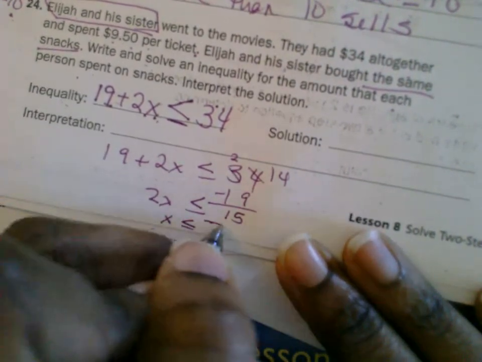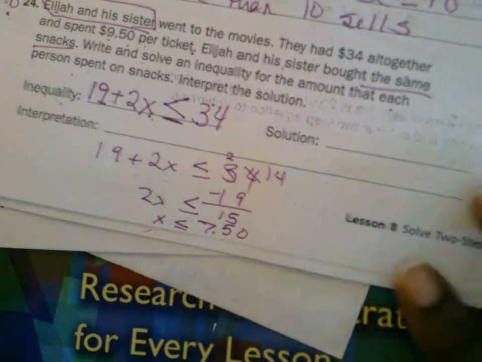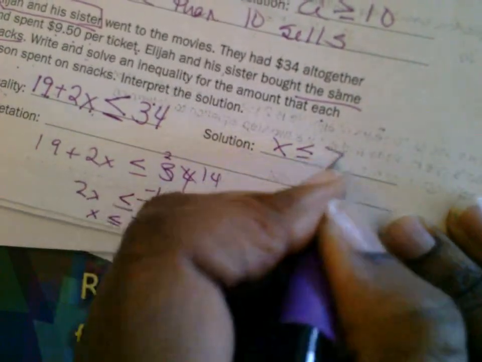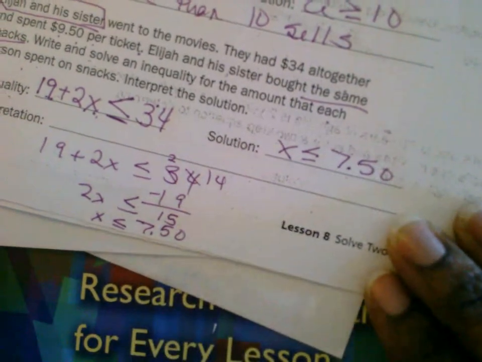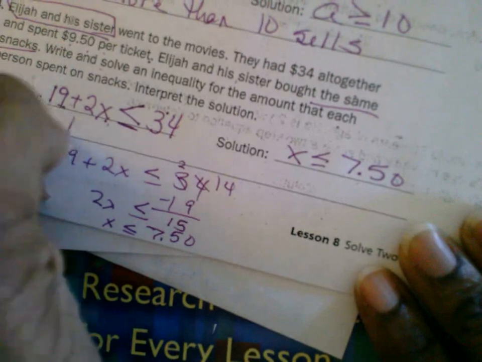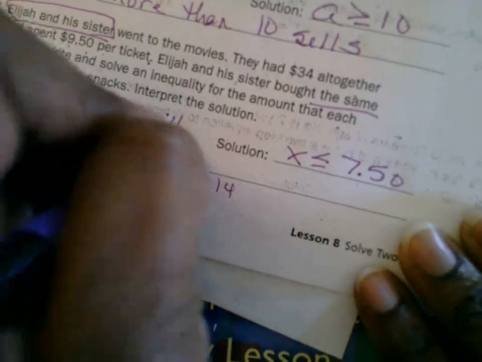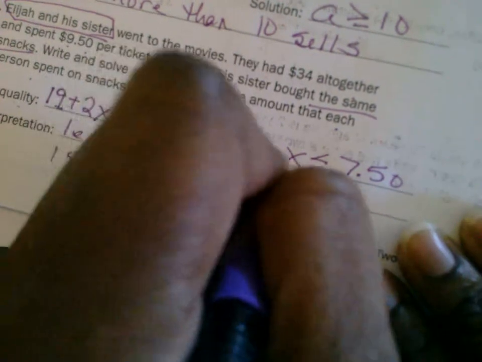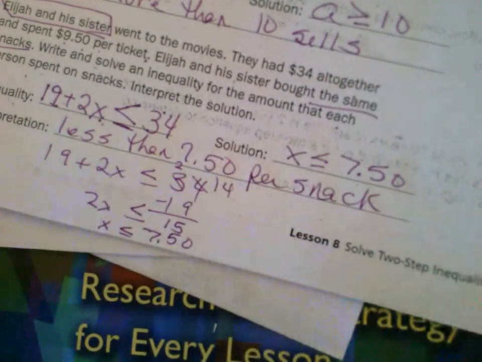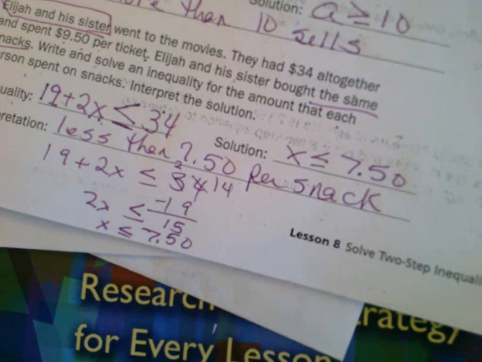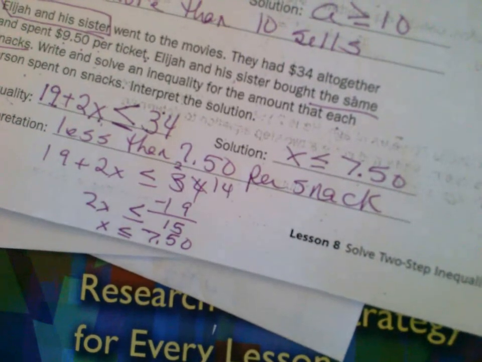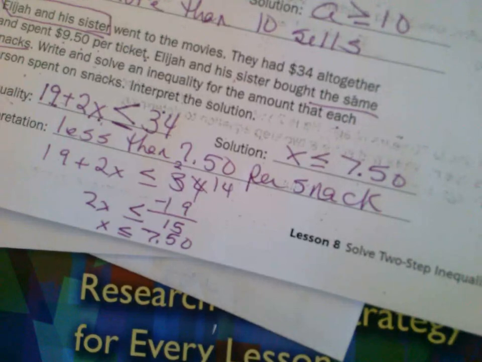So they can spend no more than $7.50 on snacks per person. That's not enough to get a good snack. That's not even enough to buy popcorn. That's enough for something real cheap. I don't know what they're gonna do with $7.50 per person. It's probably cost $15 just to get some popcorn. Bless their little hearts. They need a little bit more money these days.